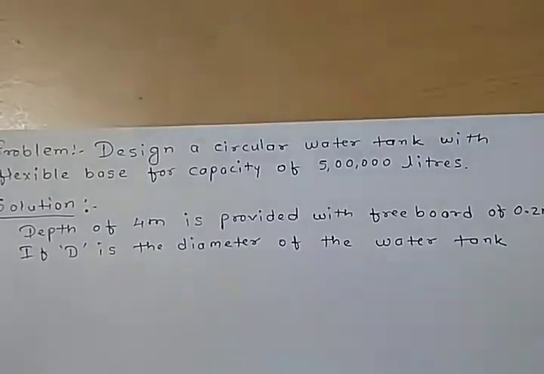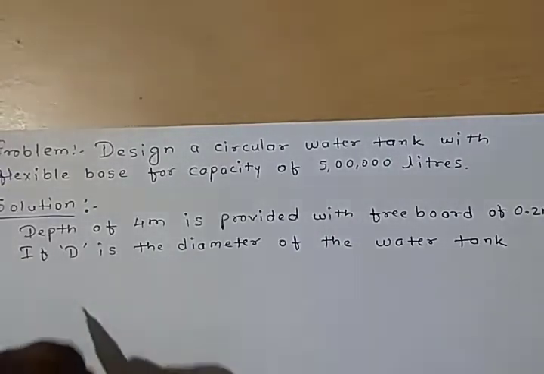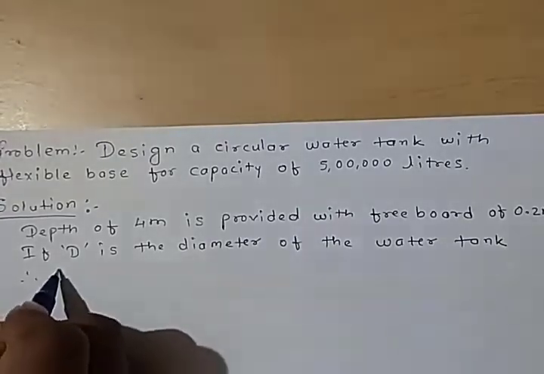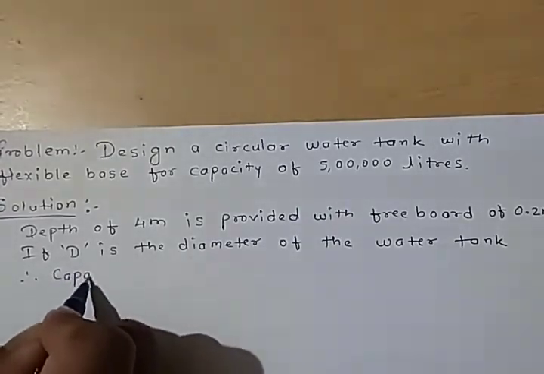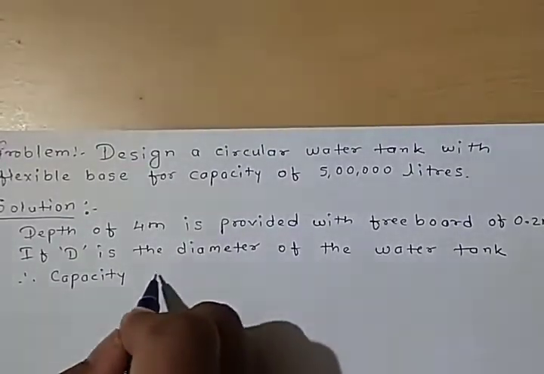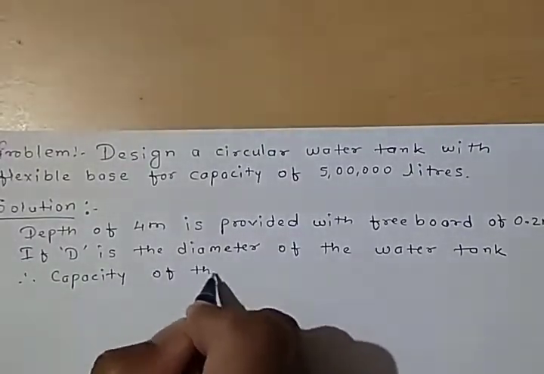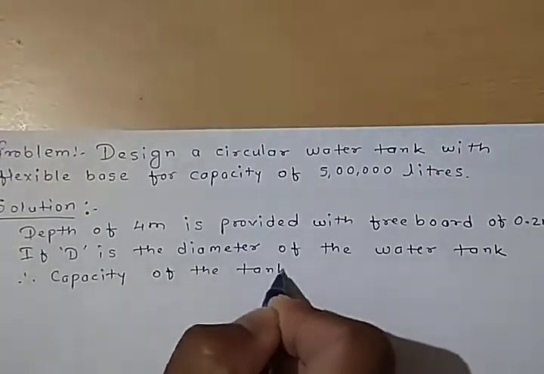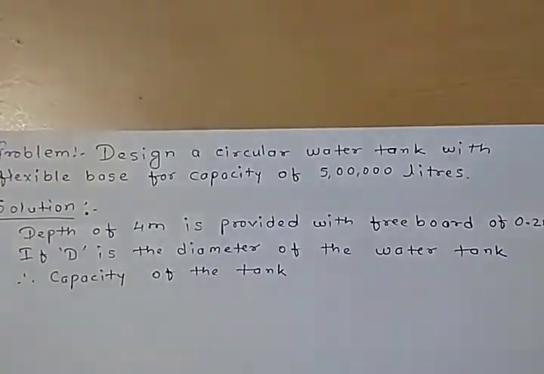So we can simply calculate the capacity of the tank. So capacity of the tank would be equals to.